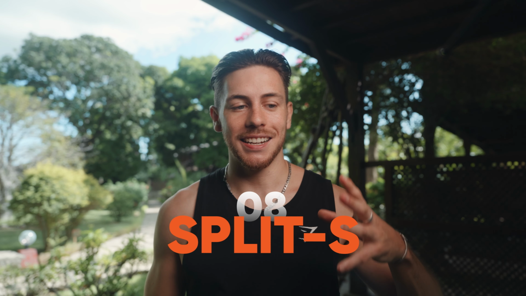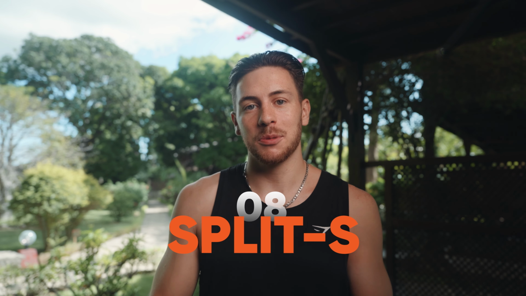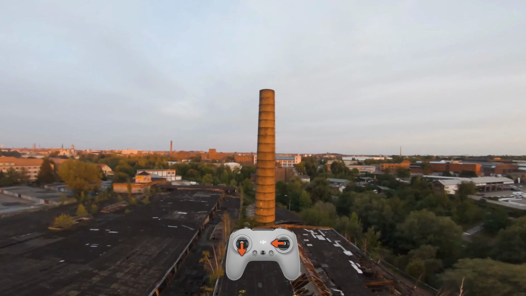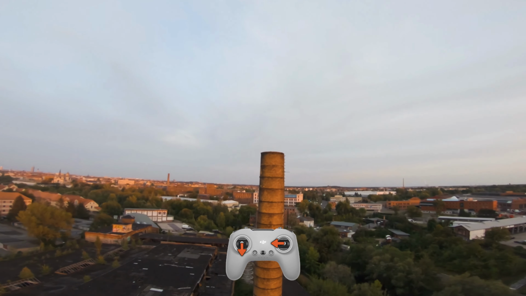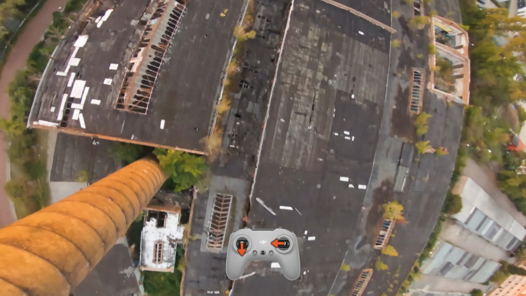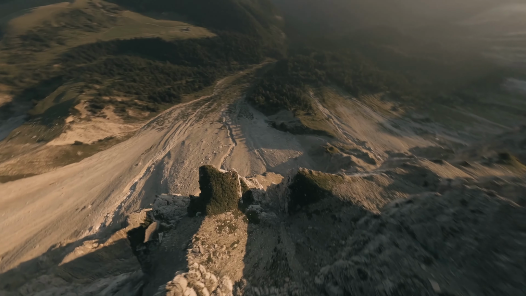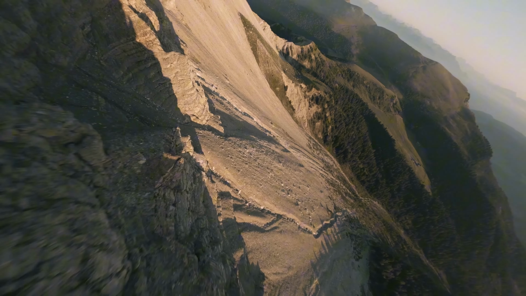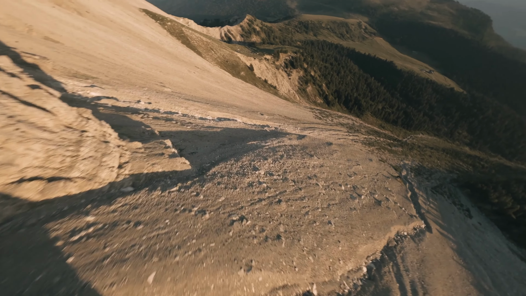The split S is an FPV freestyle move, which will also bring you cinematic shots. You start by approaching a building while maintaining the same altitude. Then at the same time, you remove the throttle, do a 180 flip and adjust your pitch so that the bottom of your FPV drone faces the building. After that, it's just a regular dive, where you have to adjust your throttle to not hit the surface. This perfectly transitions from a calm scenario into an action-packed scene.